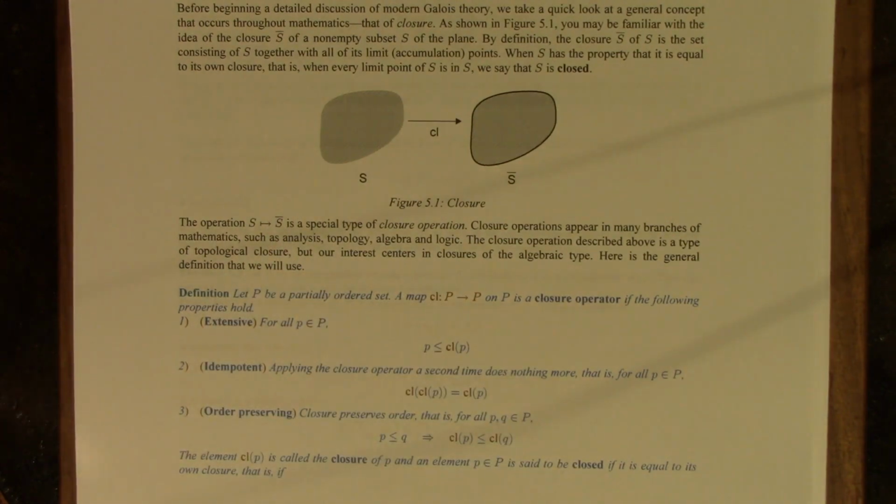Closure operations appear in many branches of mathematics: analysis, topology, algebra, logic, and others. The closure operation of subsets in a plane is a form of topological closure because it involves limit points. Our interest, however, in closures is of the algebraic type.